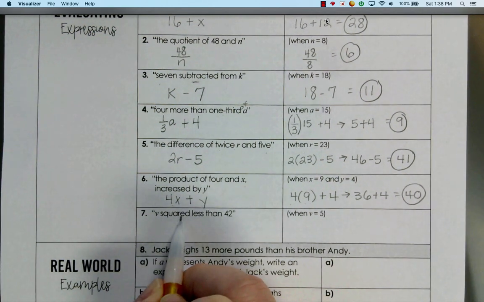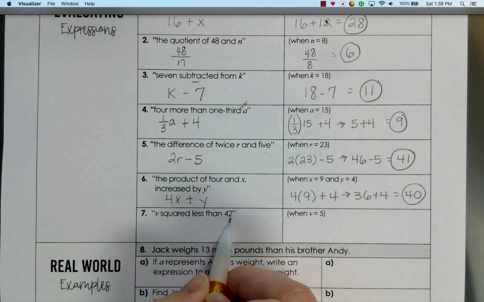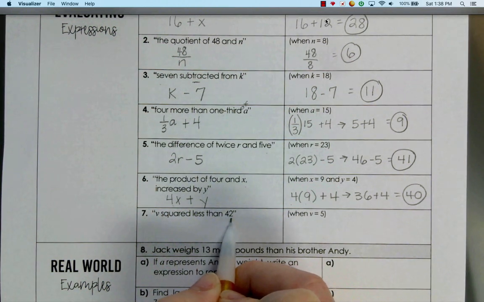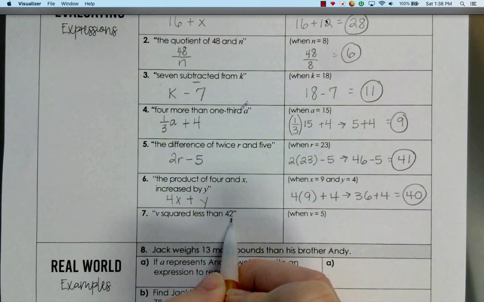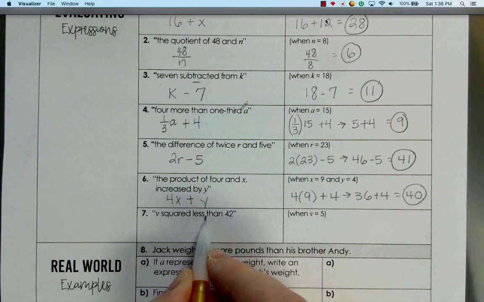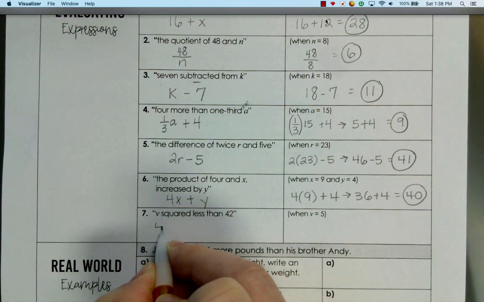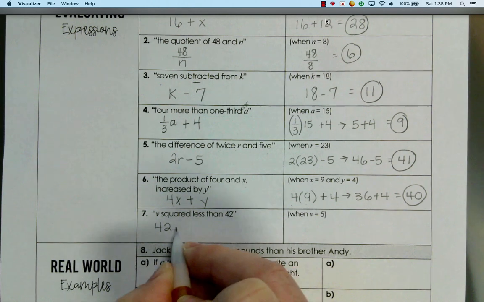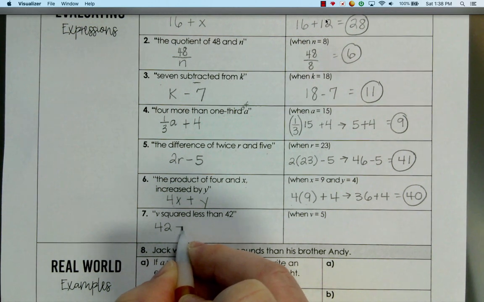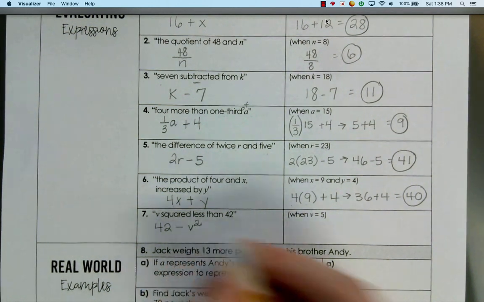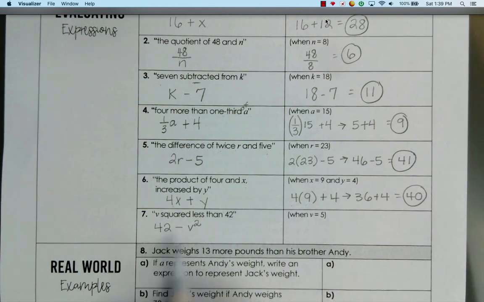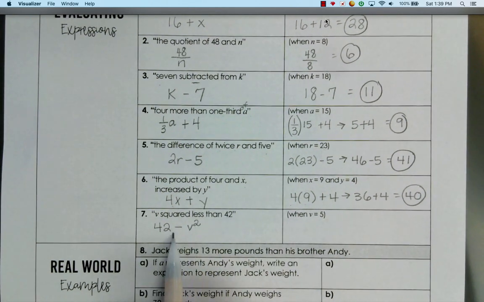v squared less than 42. Remember, less than is like a turnaround word. So we are going to switch these, okay? So 42 will actually go first, minus v squared. And so order of operations tells me that exponents come before subtraction.